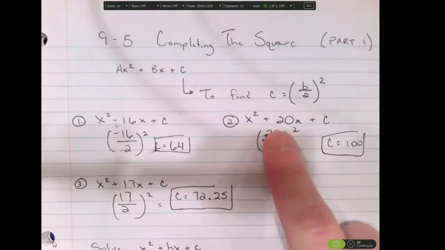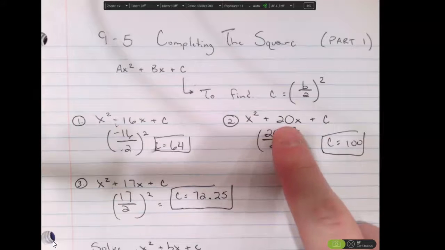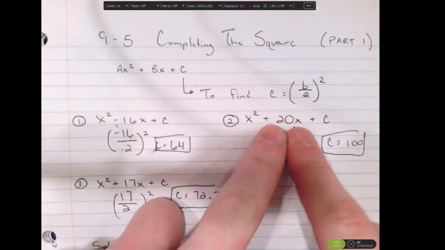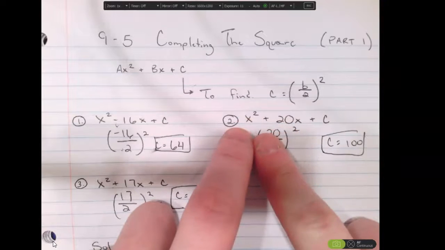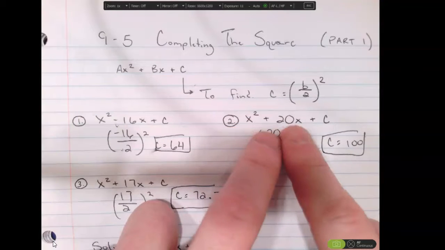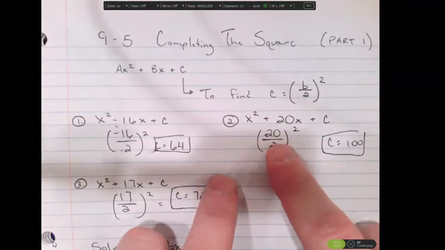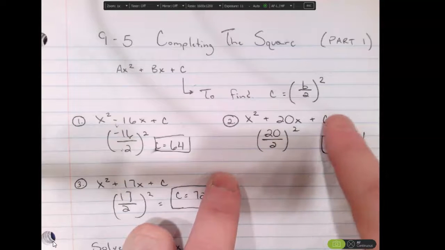Number 2, you have x squared plus 20x plus c. Again, I'm taking my b. Your b is always going to be the middle term. It's also going to be the one where x is just an x. It's not an x squared like we see with a. So 20 is my b. When you fill this in, guys, you're not filling in 20x, you're just filling in 20.